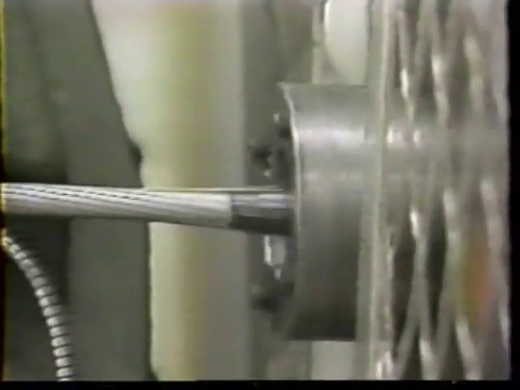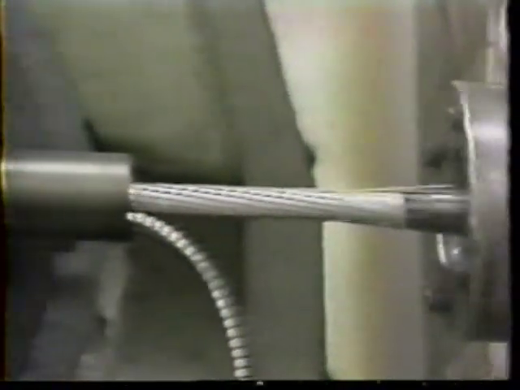This is followed by an application of stainless steel or non-metallic strength members, which are spirally wrapped around the tube. The cable then enters the intermediate jacket extruder and passes through a cooling trough.